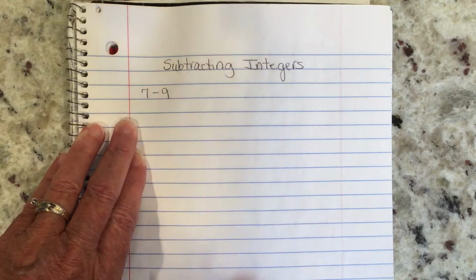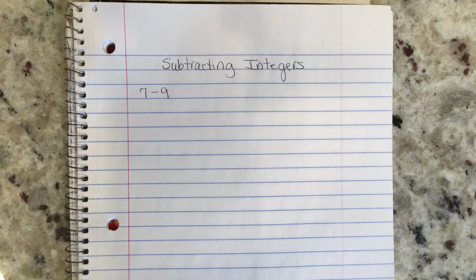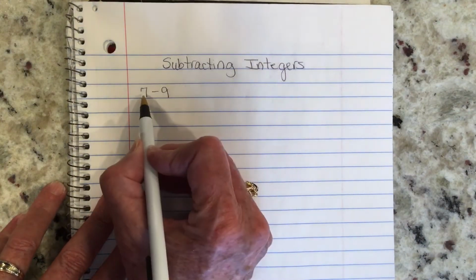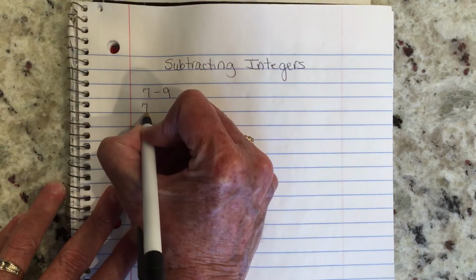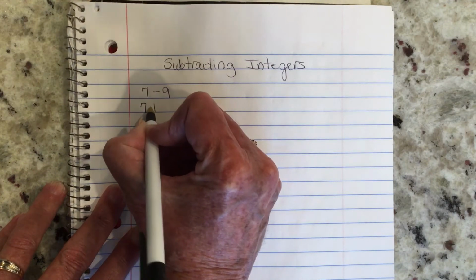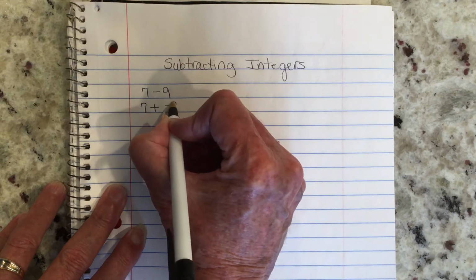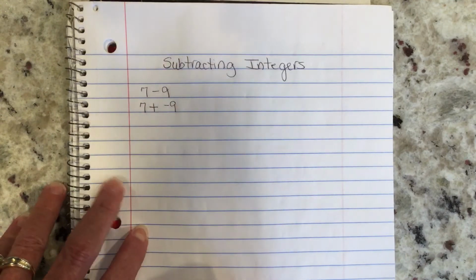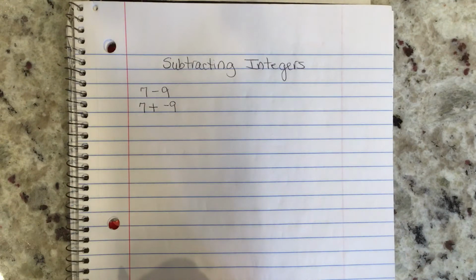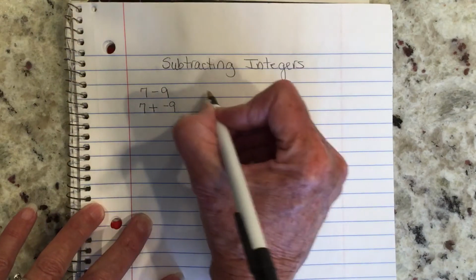7 minus 9, okay? The first step to subtracting integers is we are going to change this into an addition problem. And I want you to remember that subtracting is the same thing as adding the opposite. So if we are going to add the opposite, we're going to keep the first number. We're going to change the subtraction to addition. And then we're going to take the opposite of 9. The opposite of 9 is negative 9. So these two expressions are equivalent. And if you look at a number line, it would make sense that they would be equivalent.